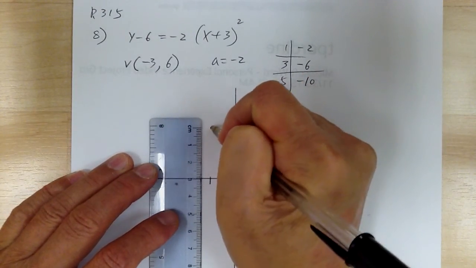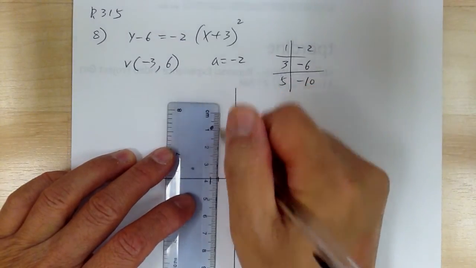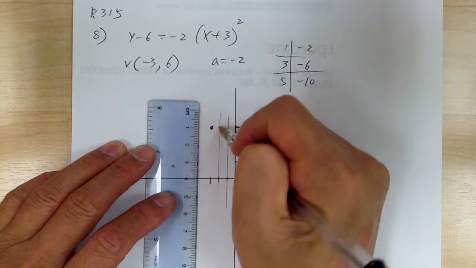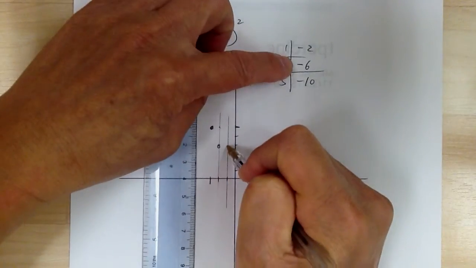So that's this one right over here. Then the first, okay, I'm going to do this. So first time I go over 1, I have to go down 2. I go over 1, I have to go down 6.